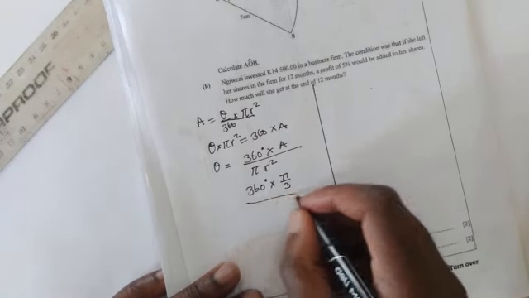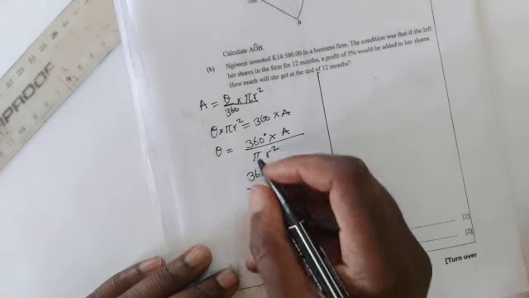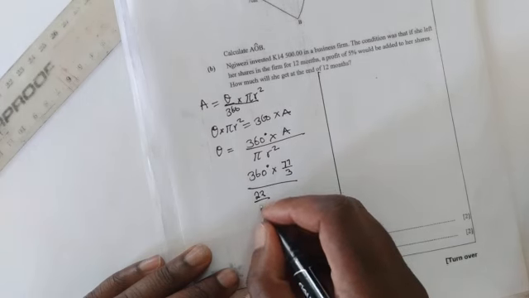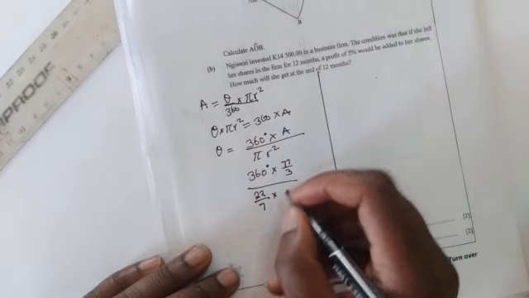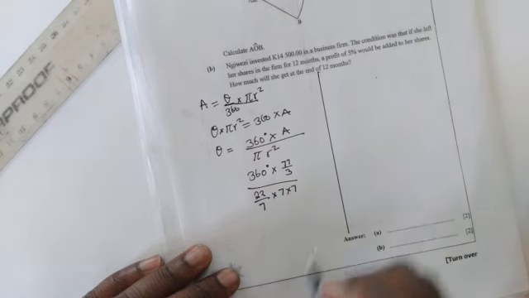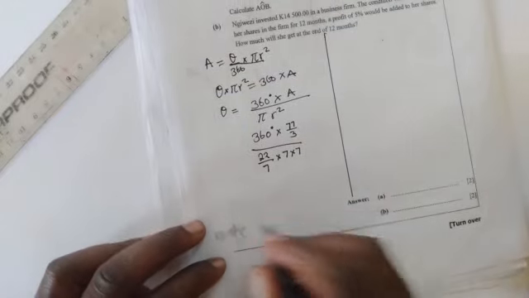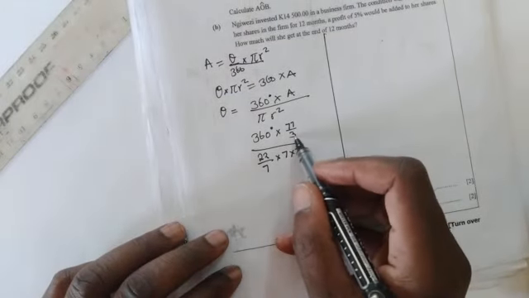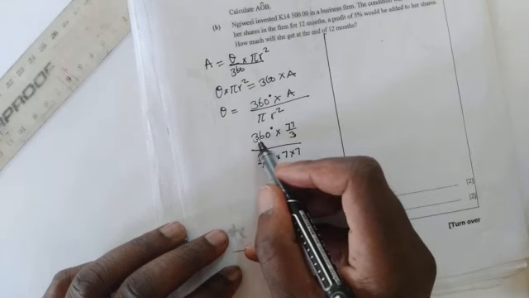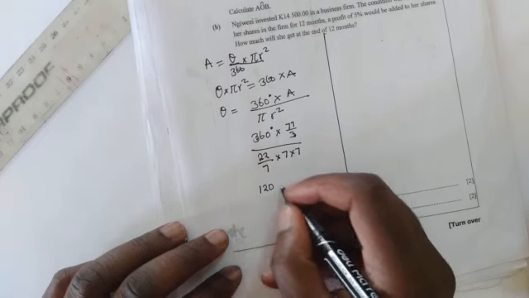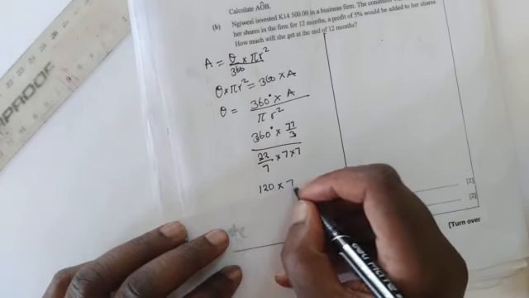Over, what is our pi? Our pi is 22 over 7. What is our radius? Radius is 7 squared, so 7 multiplied by 7. Are we together? So we can move on again. We simplify. This 3 into 360 goes 120 times, and we are remaining with 77 there.